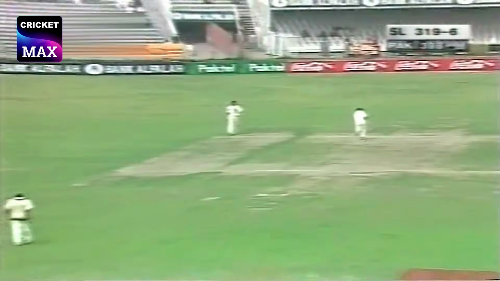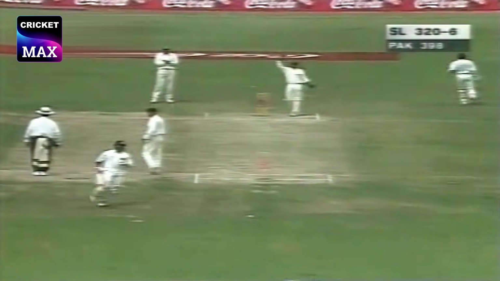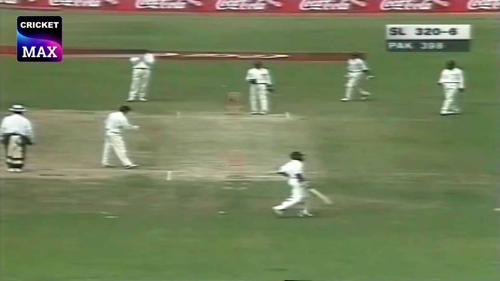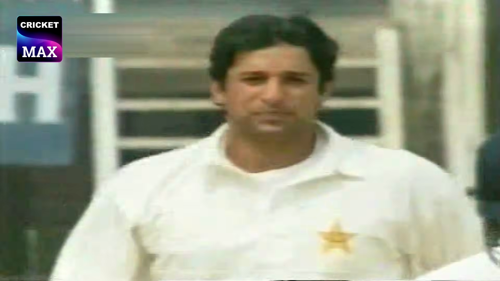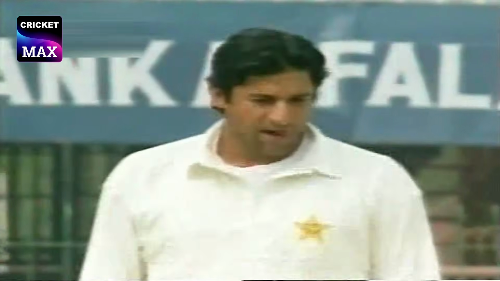Well, it's too easy for him. Well played. That's his 100. As the bat goes up. And he's out. Caught behind. Very good delivery there from Wasim Akram. He knocked his leg stump off, shuffling across.